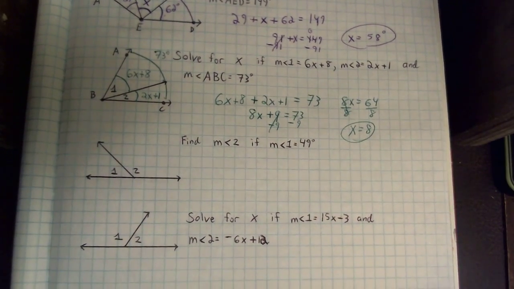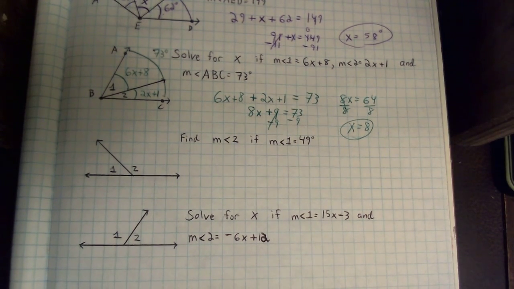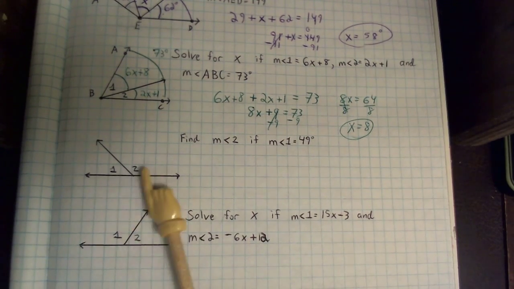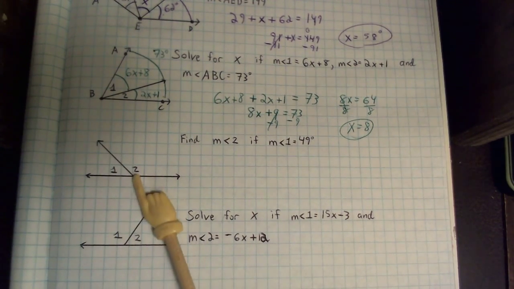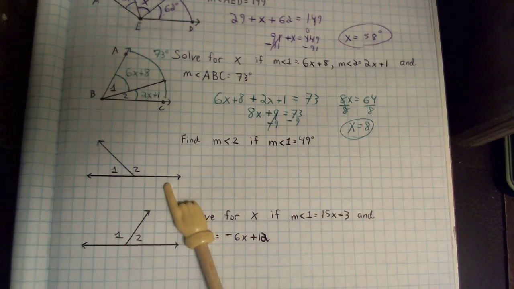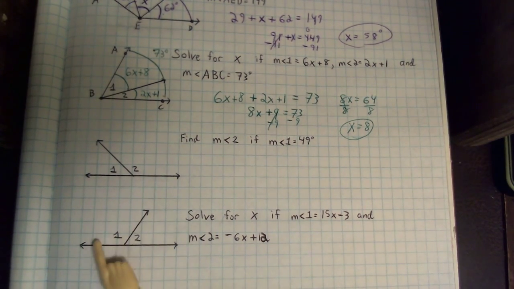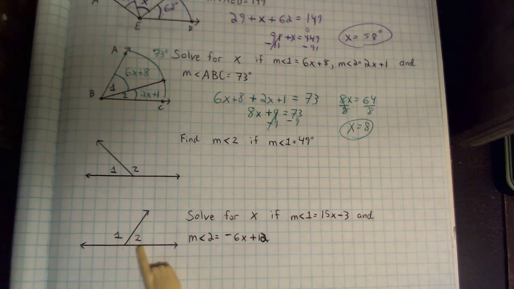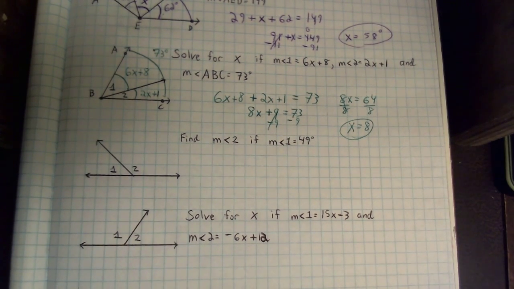Now we're going to talk about some other problems. These are called supplements. Supplements are two angles that when we add them together, they're equal to 180. Or, in other words, they create a linear pair. So what you're going to notice here is that this angle 1, when it's joined with angle 2, gives us a straight line, which is worth 180 degrees. And we'll see it again in this example down here, that these two angles together form a straight line, or 180 degree linear pair. So when I keep that in mind, I know that I'm going to have to add these two angles together to create 180 degrees.